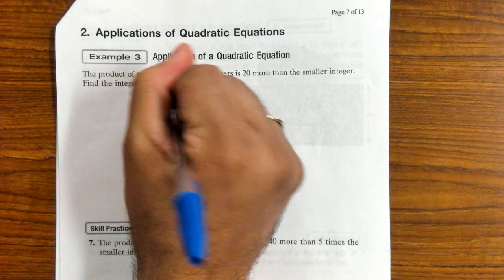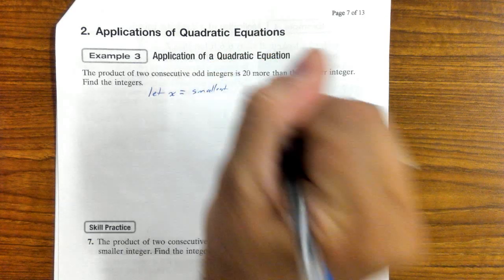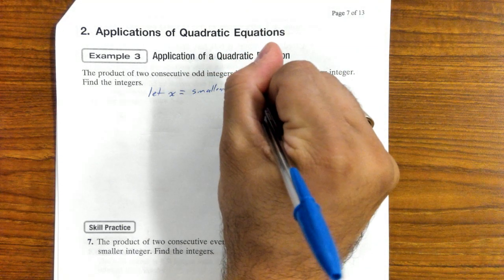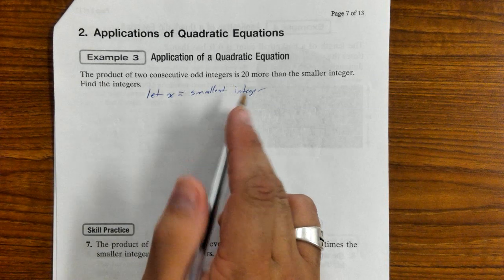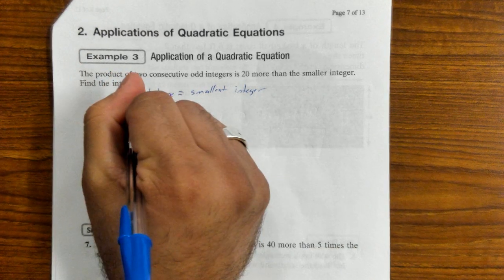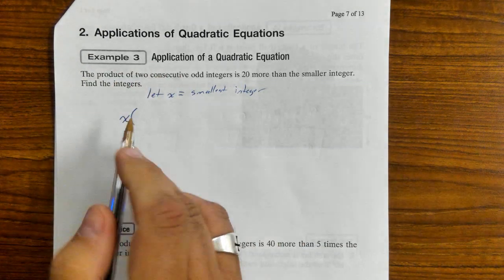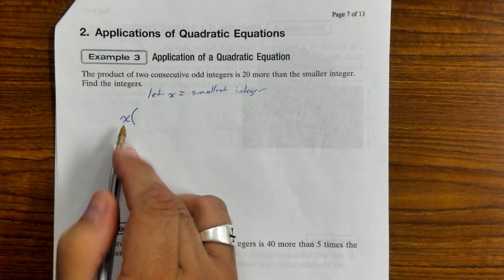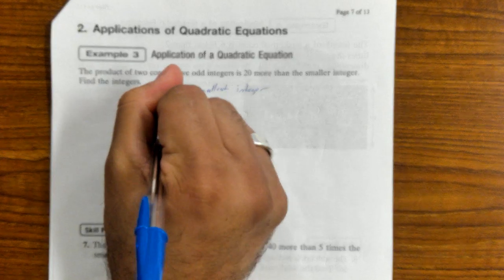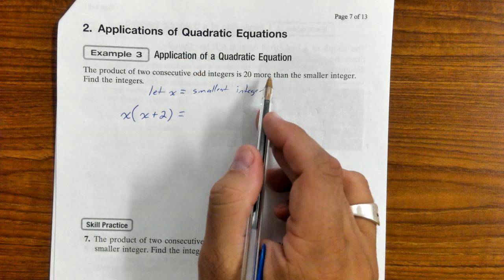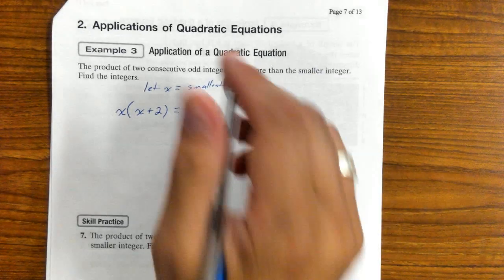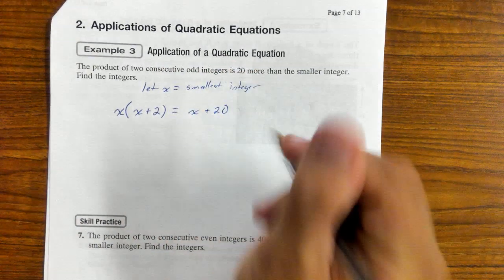So for this problem, we are going to let the variable x represent the smallest integer. And that means x times the next consecutive odd integer. So x is our first odd integer. The next consecutive would be 2 more than x, so that's x plus 2. And "is" is our equal sign. 20 more than means we're adding 20 to the smallest integer, which is x plus 20.